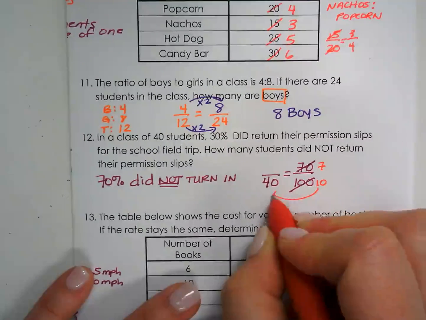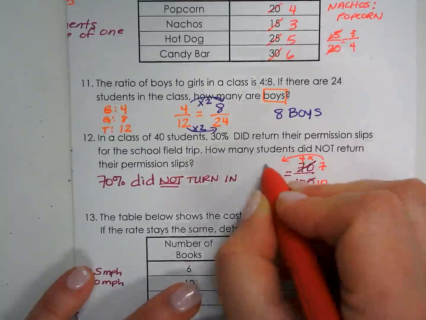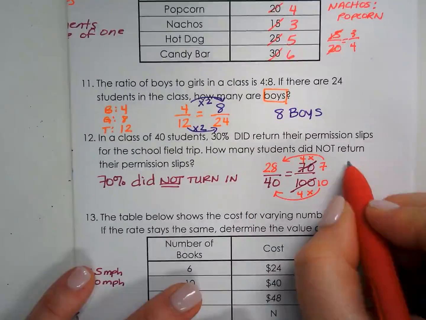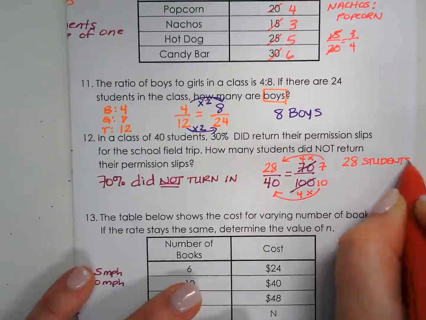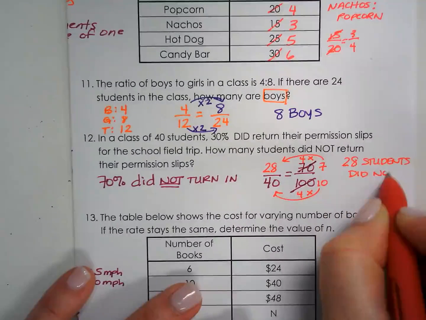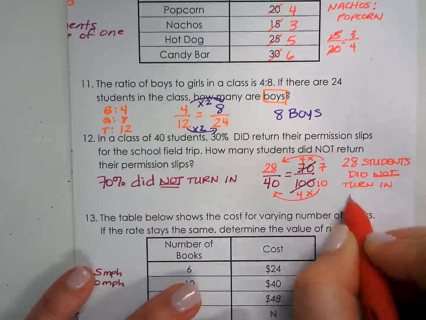How did I get from 10 to 40? Times 4. So 7 times 4 is 28. So there would be 28 students who did not turn in the form.